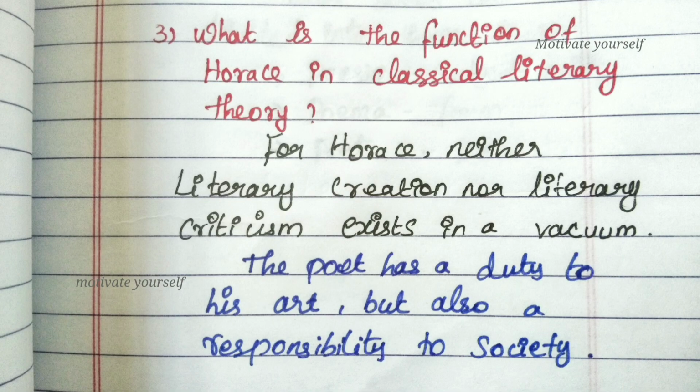Third question, what is the function of Horace in classical literary theory? For Horace, neither literary creation nor literary criticism exist in a vacuum. The poet has duty to his art but also a responsibility to society.